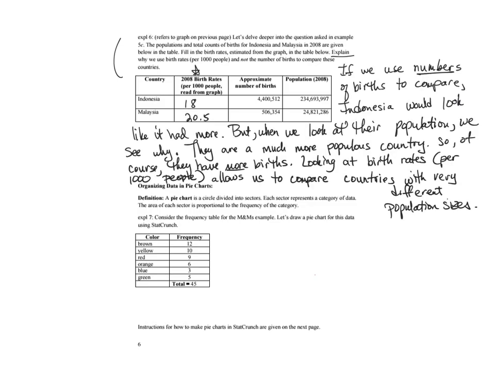All right, for this number 6, first of all, I pulled from the 2008, which was the green bars, that we talked about in number 5C. I pulled the actual numbers. Well, I estimated from the graph. That's as best as I could do. Looked like Indonesia, I estimated at about 18. If you're somewhere in that area, great. Malaysia looked to be slightly over the 20 mark, so I put it at 20.5. But if you said something in that area, fabulous.